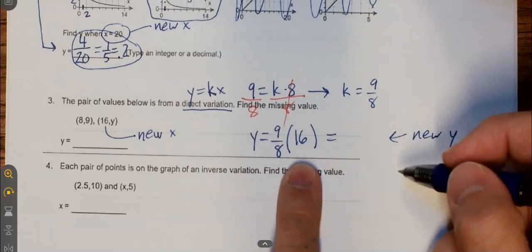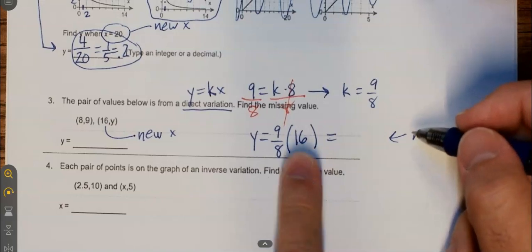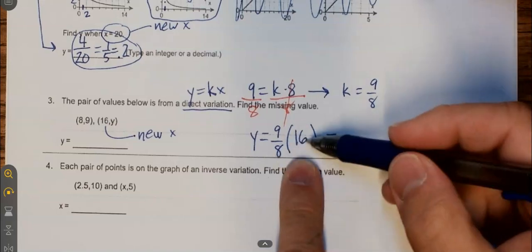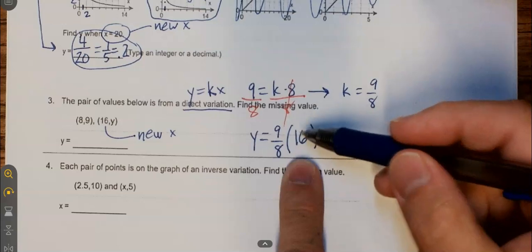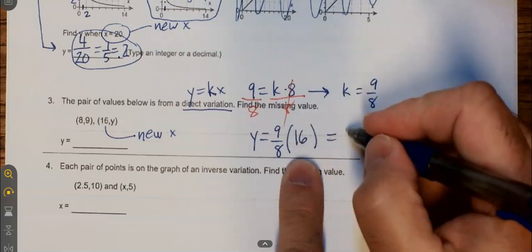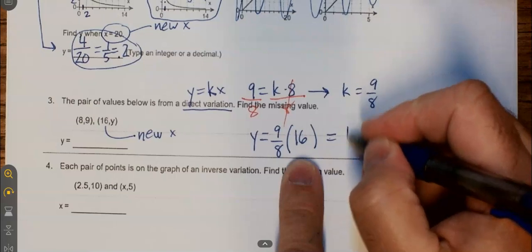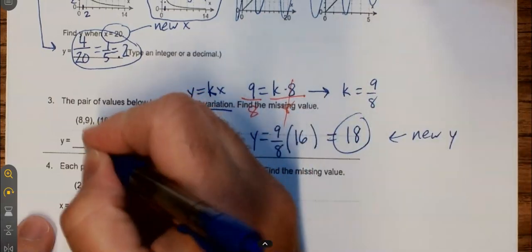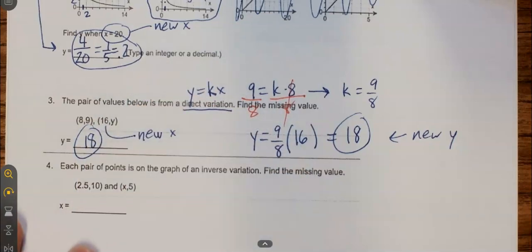What's 9 over 8 times 16? Well, how many times does 8 go into 16? 2 times. 2 times 9. Nobody knows 2 times 9. Thank you. That is the answer to our question. I know, I didn't either.